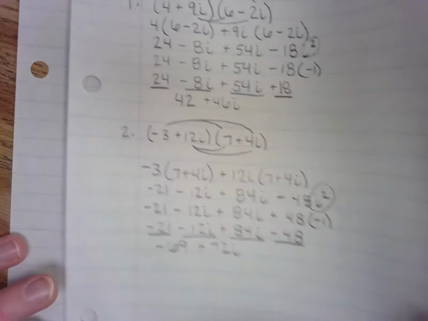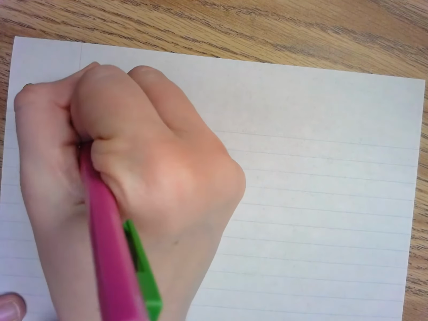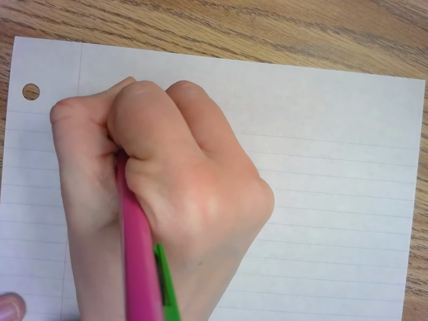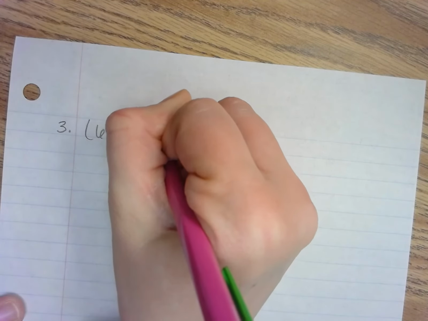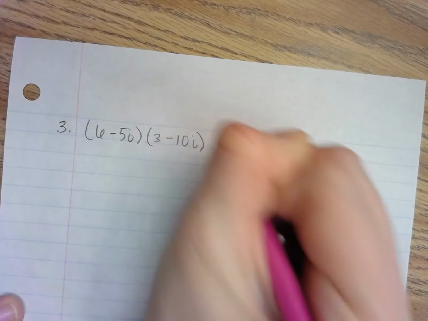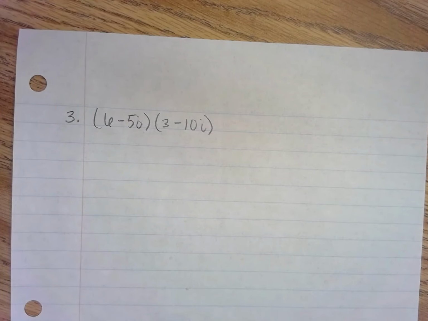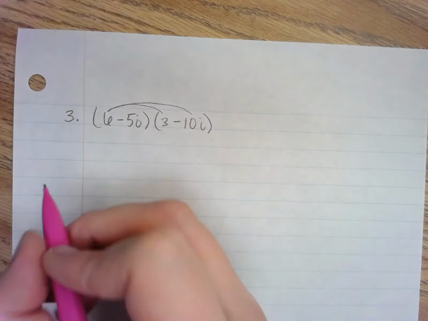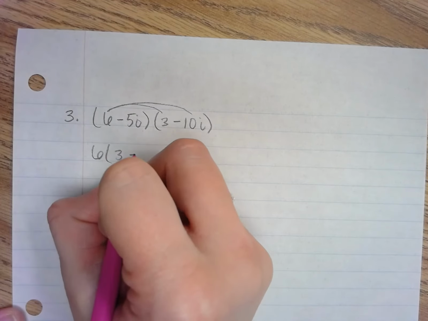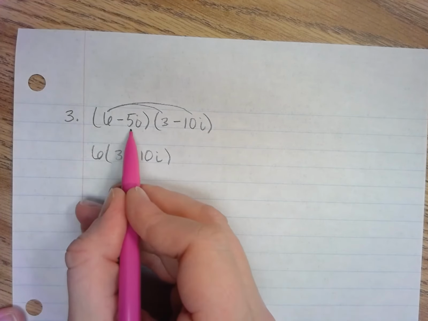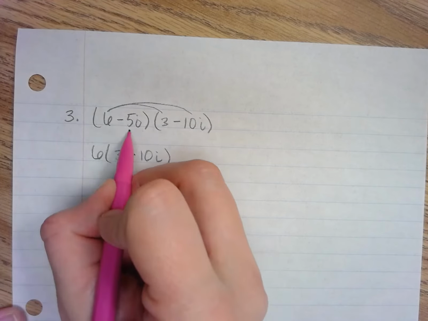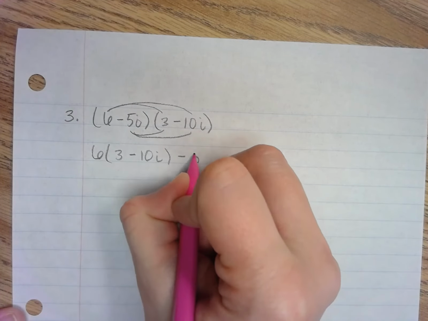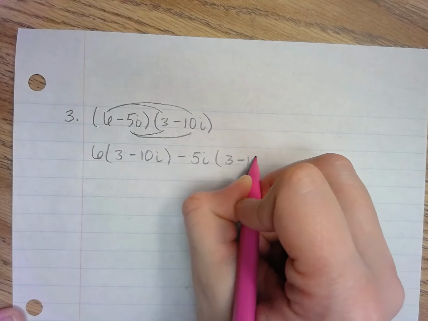Let's look at example 3. We have 6 minus 5i. We're going to multiply that with 3 minus 10i. If you feel like you're getting the hang of this, feel free to pause the video and come back and check your work. Let's go ahead and set this up. 6 times each of the terms in the second parentheses, so 6 times the 3 minus 10i. And then the negative 5i. Don't forget the sign here. Negative 5i times each of the terms in the second parentheses. So negative 5i times 3 minus 10i.